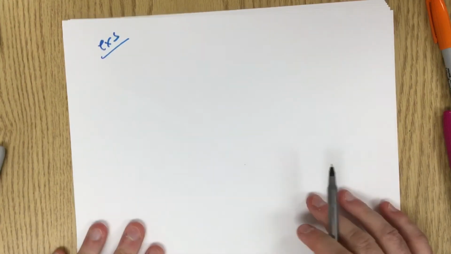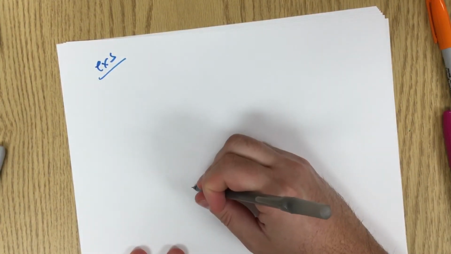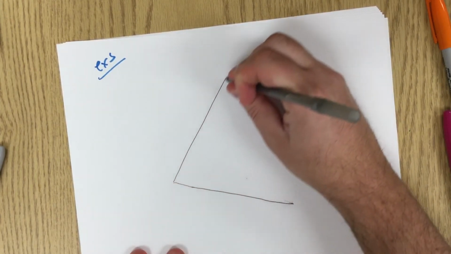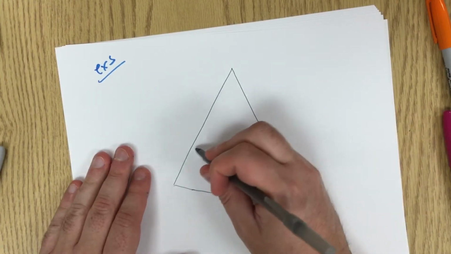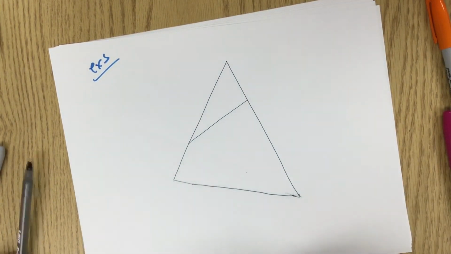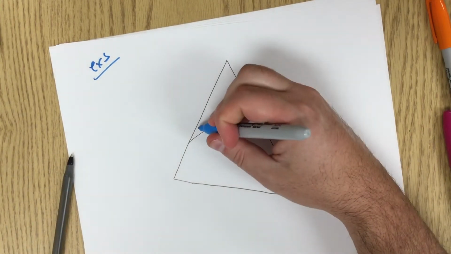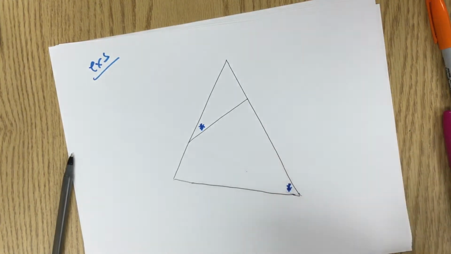Example 5. I'm going to give you that this and this are the same angle. So, again, the question is, are there two similar triangles?